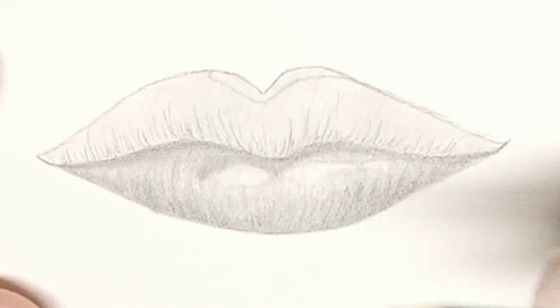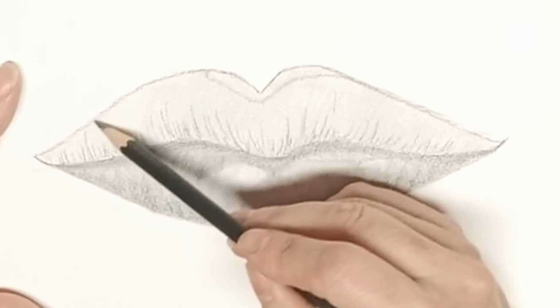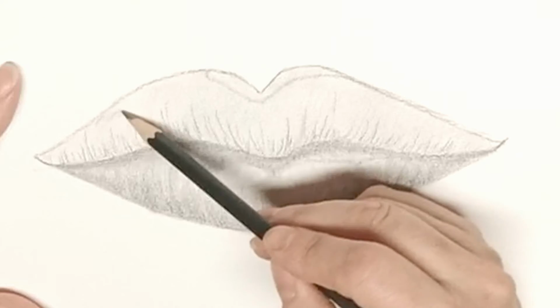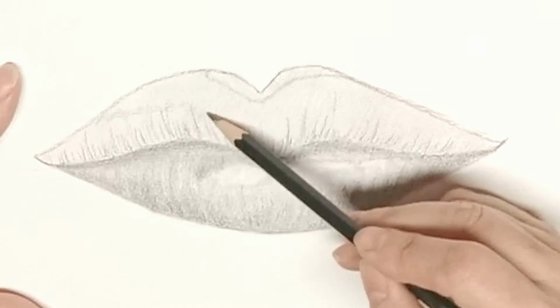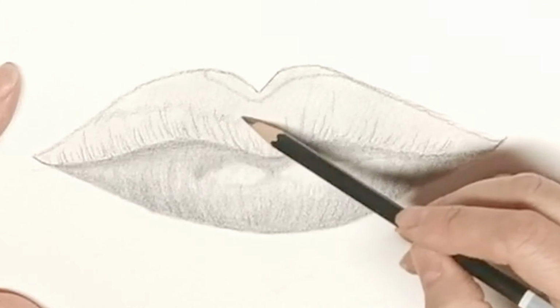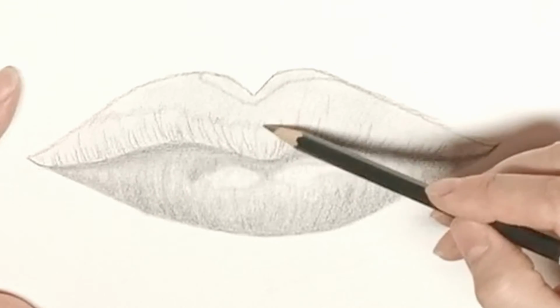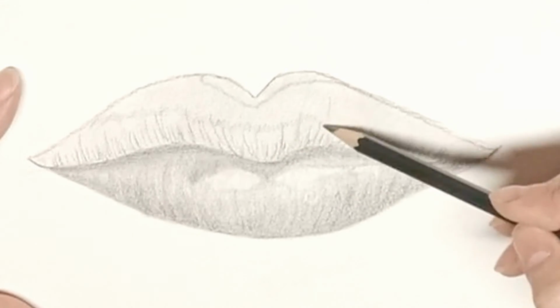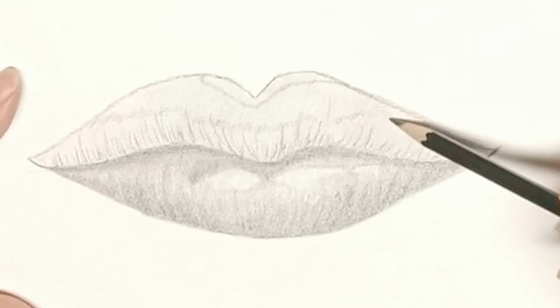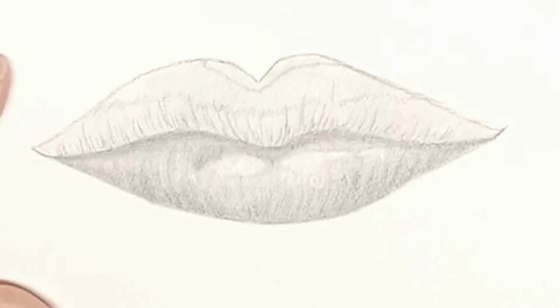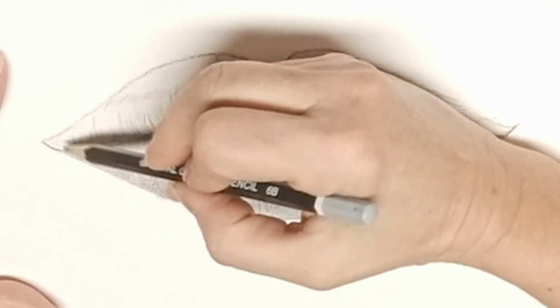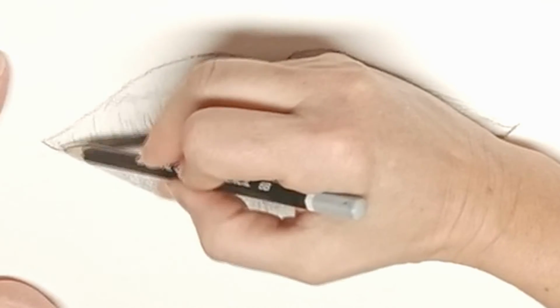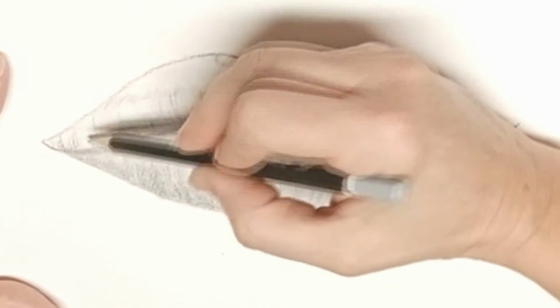I'm going to go in and make a little shadow line where I want it to appear that the bottom part of the top lip is a little darker than the top. So I'm going to create a little line here that's going to blend out as I work out my shadows. And then I'm just going to come in with my 6B pencil and I'm going to start giving some more value along the edge here.